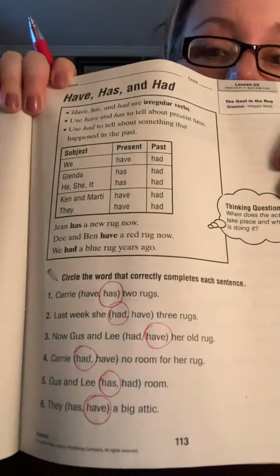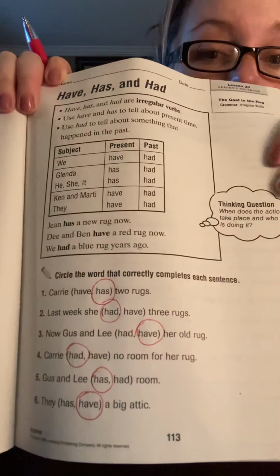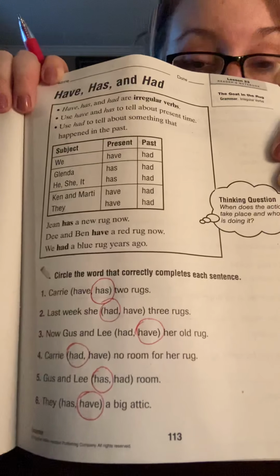Number 6, they blank a big attic. They has a big attic. They have a big attic. I think have. What do you think, guys? Some of those can be a little tricky if they don't give you any clues as to whether or not it's past tense or present tense. So we just kind of have to use our noggin and figure out which the best would be.